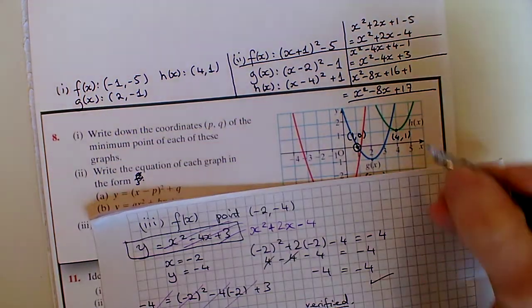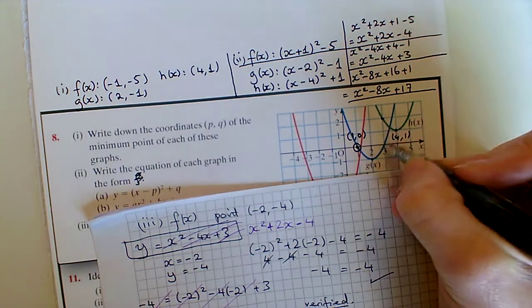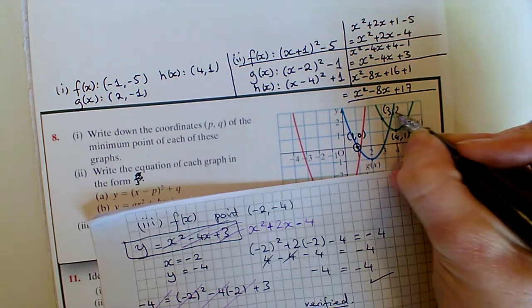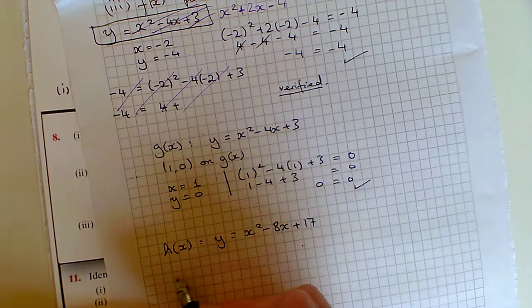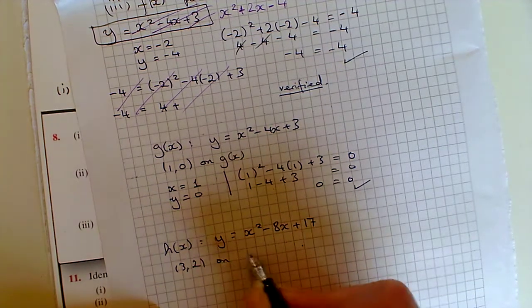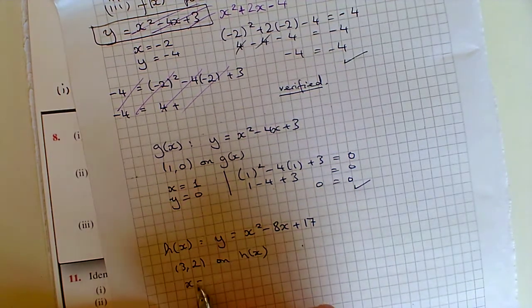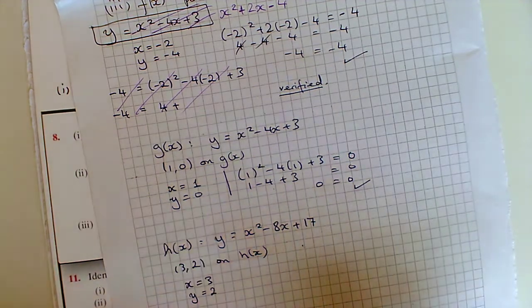And finally, h of x, I've got y equals x squared minus 8x plus 17. And I'm looking for a point on that graph other than the minimum point. Here's one, (3, 2). So (3, 2) is on my graph. (3, 2) is on h of x. So if x is equal to 3, y should be equal to 2.